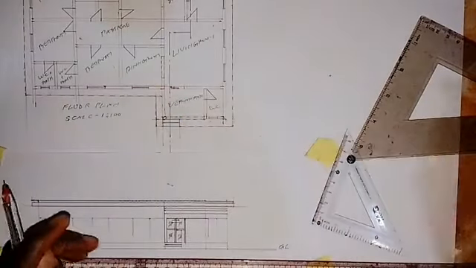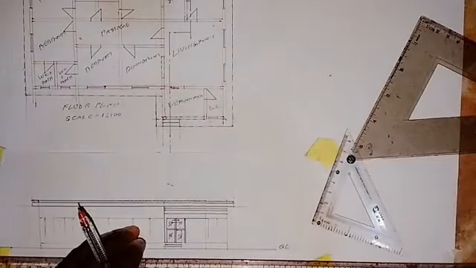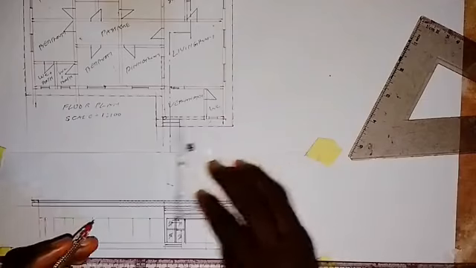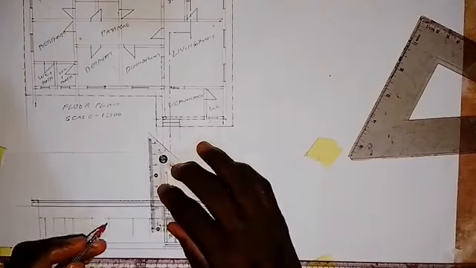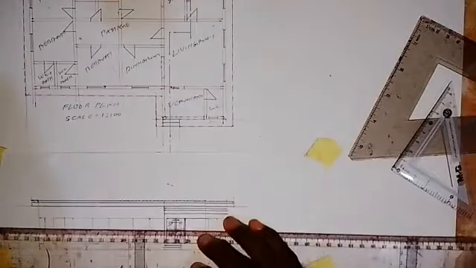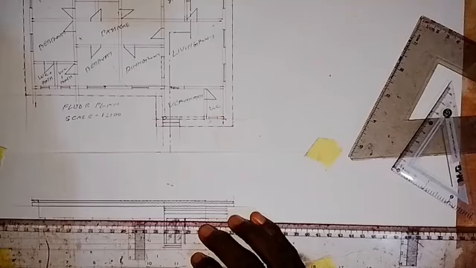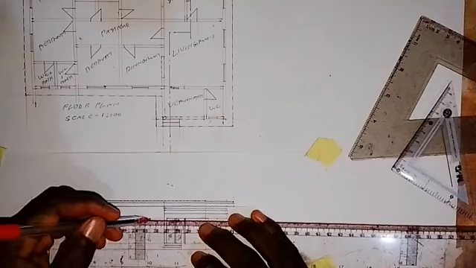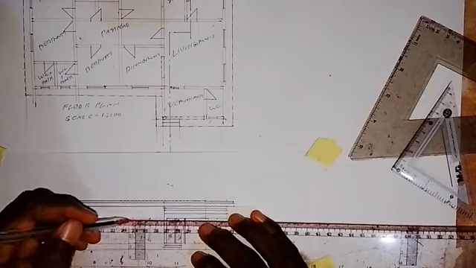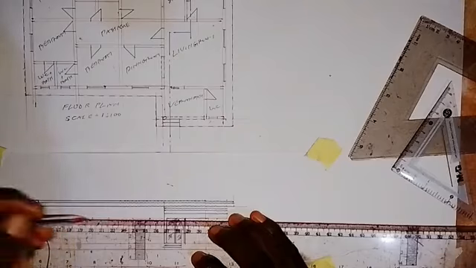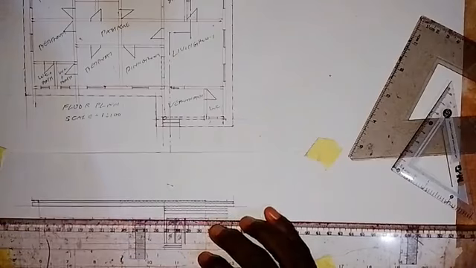And then for these casement windows, we have the height to be 1000. So that is going to be 10 millimeters. Before that, I'm going to come up here, take 1 millimeter down. And then here I will do the same thing.